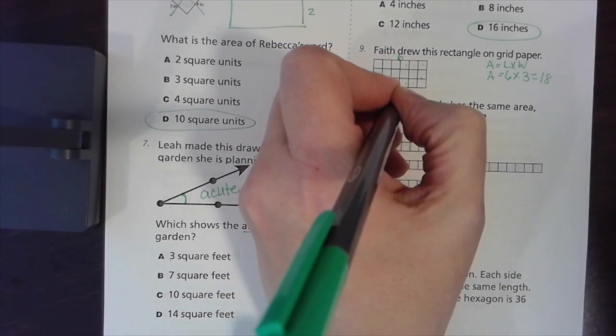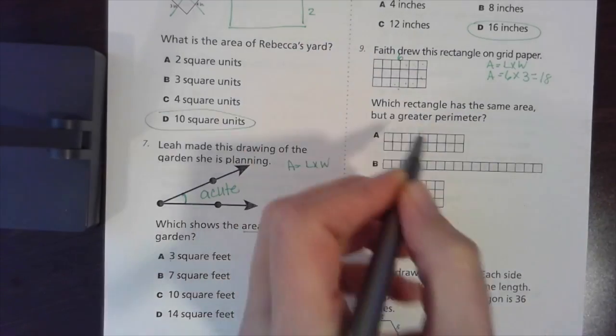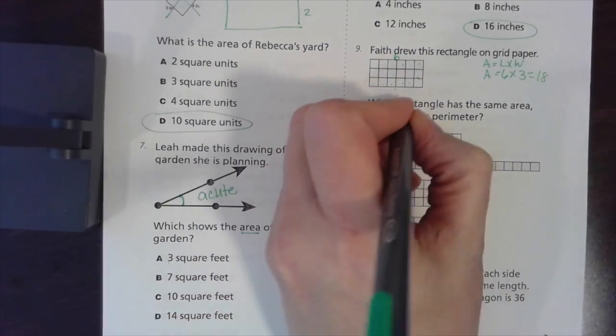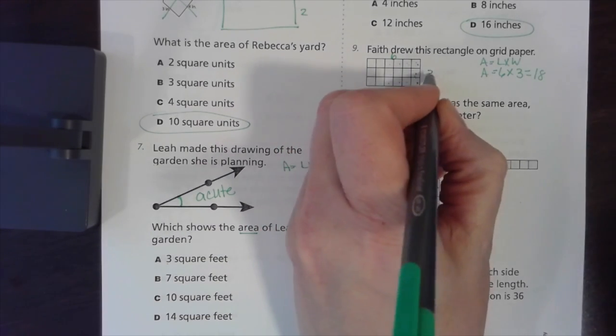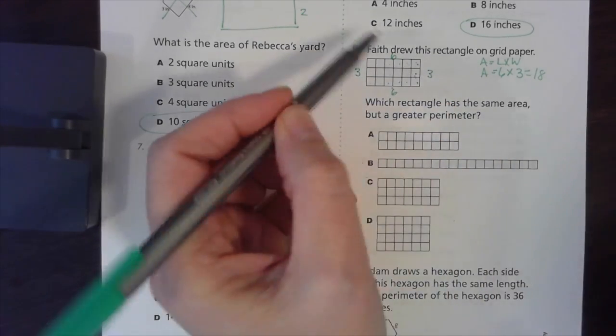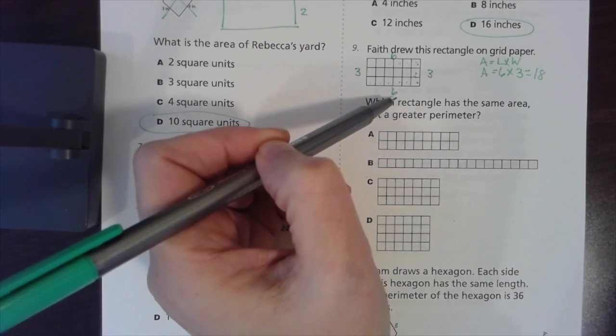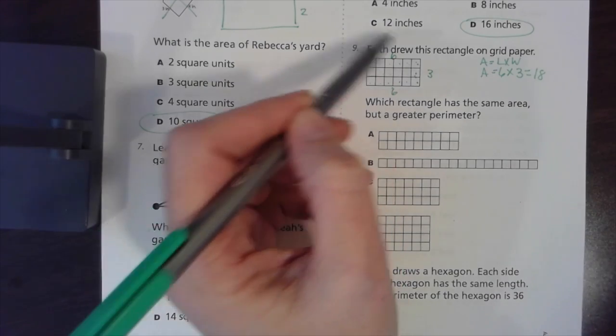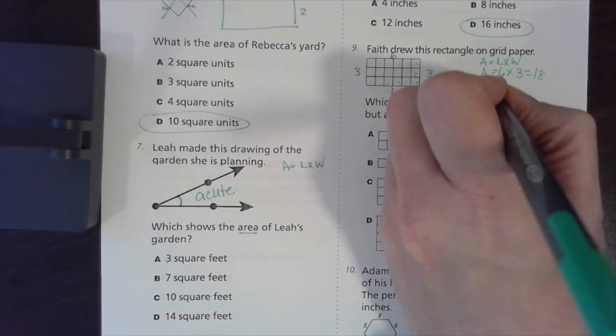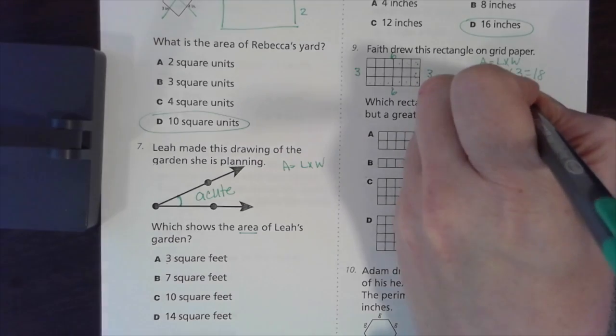Okay? Now remember, perimeter, I prefer to do perimeter like this, where I know it's 6 on this side, right? It's 6 across this way. So that means it's got to be 6 on the bottom. And since it's a rectangle, it goes down 3 this way, and then 3 this way. So I would say 6 and 6 is 12. 12 plus 3 is 15. 15 plus 3 is 18. So the perimeter of this would be 18.